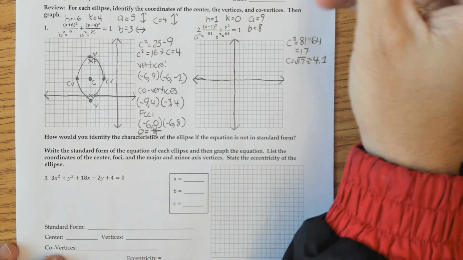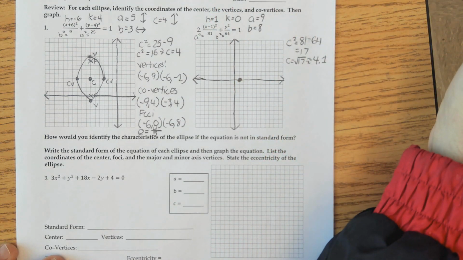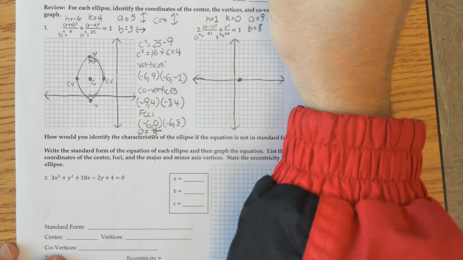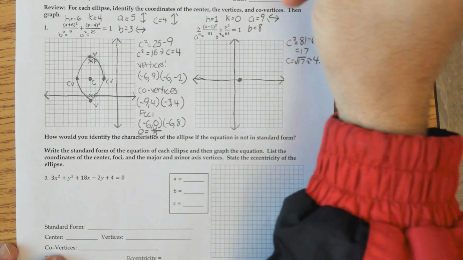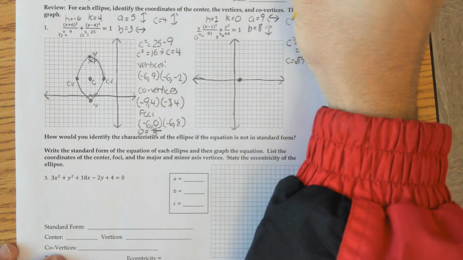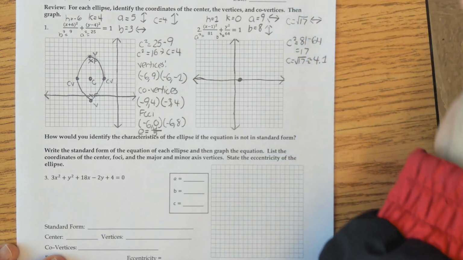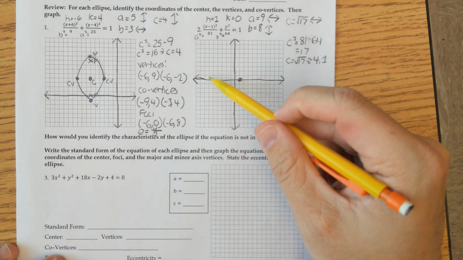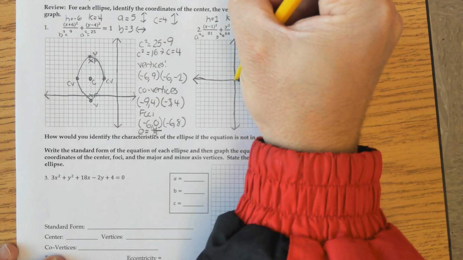Okay, now we'll graph our center first, so (1, 0). And now, since a squared is under x this time, we're going to have a horizontal ellipse. We're going to have a major axis that is horizontal, a minor axis that is vertical. From the center, we're just going to go left and right 9, because that's the definition of our vertices.